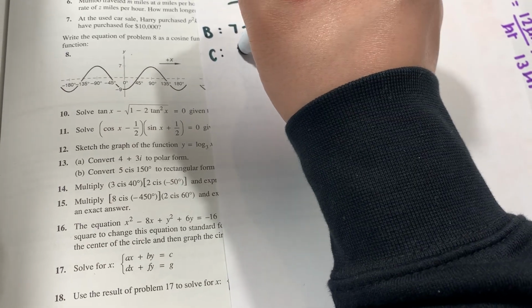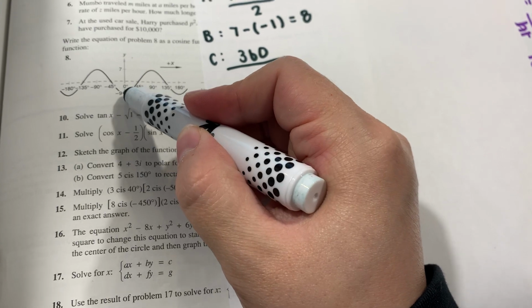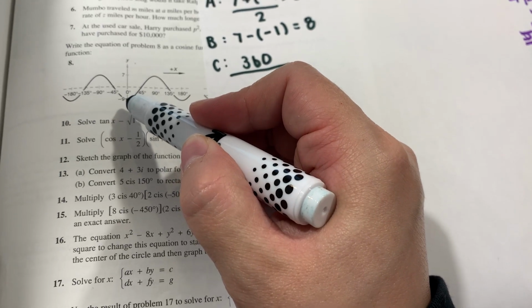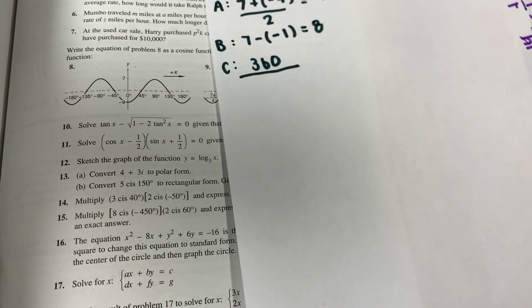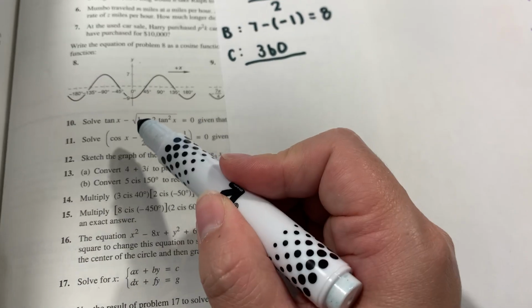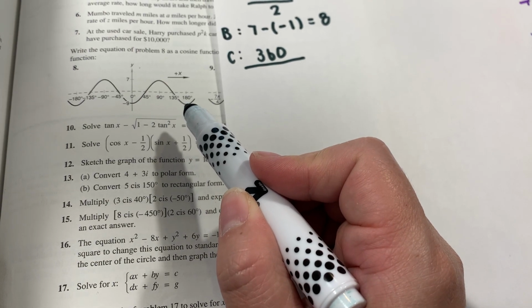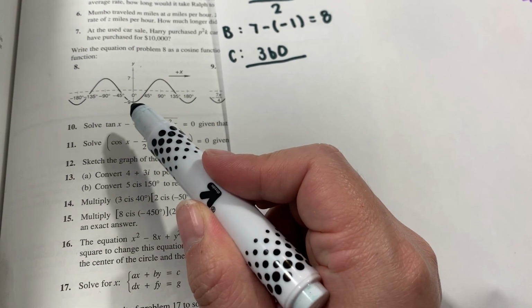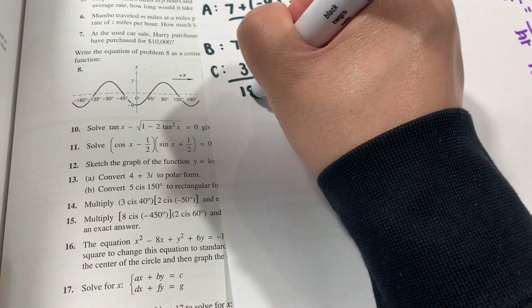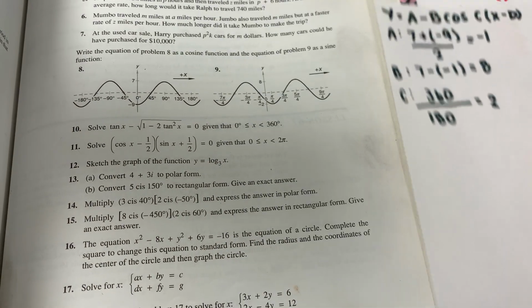So C is going to be 360 divided by the length of the period. Notice how it dips down and hits its lowest point at 0 degrees. Now I want to find out, where does it hit its lowest point again, at what degree? If you go over to the right, it's going to hit its lowest point again at 180 degrees, which means the length of the period is 180 degrees. And 360 divided by 180 is 2.